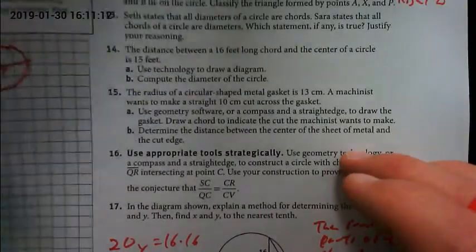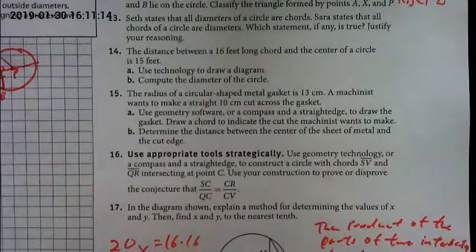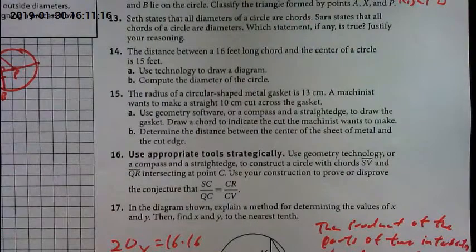Here, let's do 15. All right, gentlemen. Okay. Again.